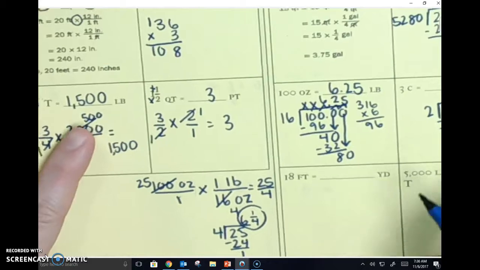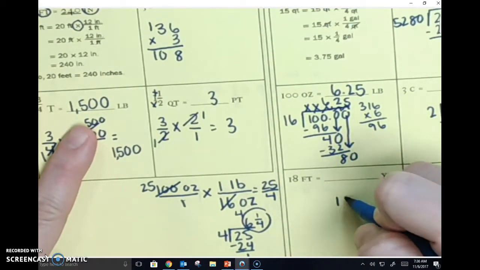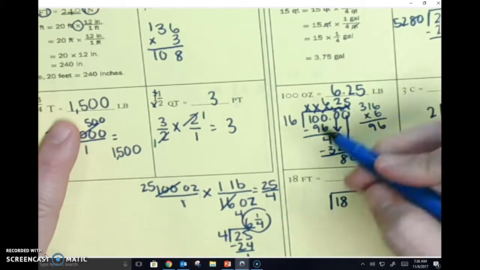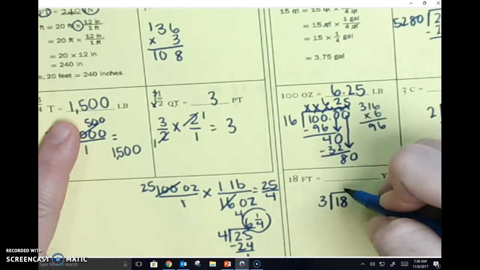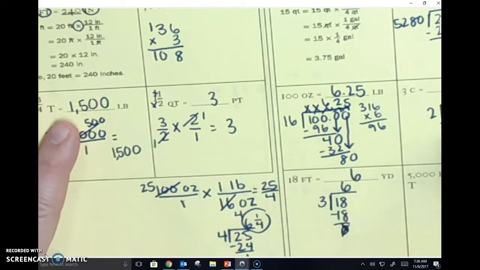Now let's look down here at 18 feet. We're going from smaller to larger because yards are larger than feet. We're going to do 18. And I know that there are 3 feet in 1 yard, so I'm going to divide by 3. 3 goes into 18 6 times. So our answer is 6.